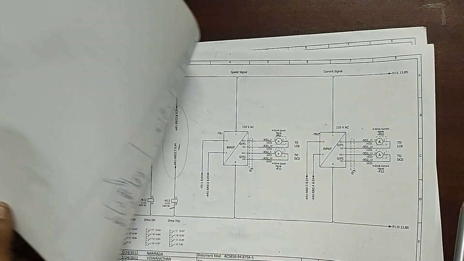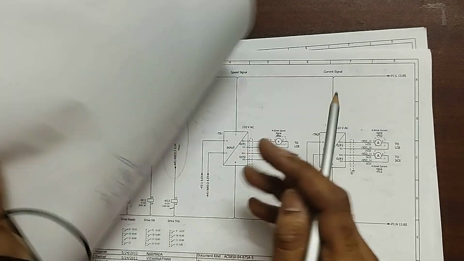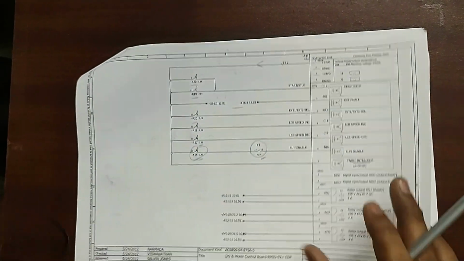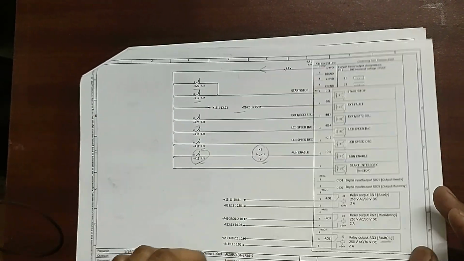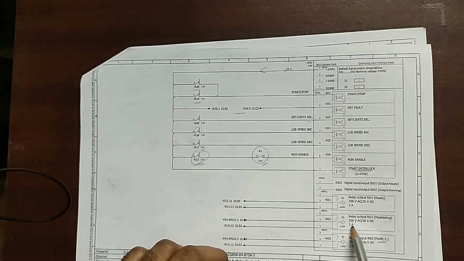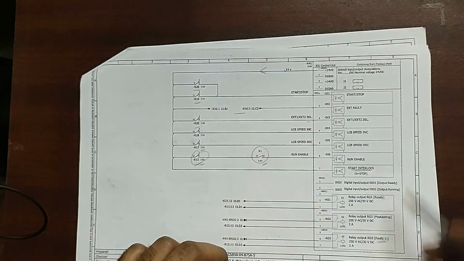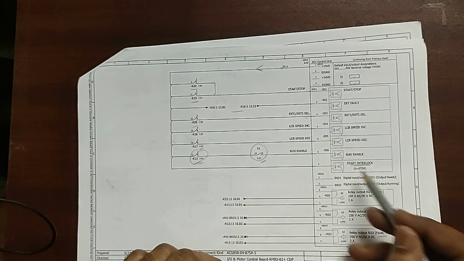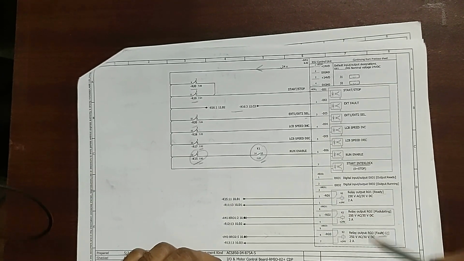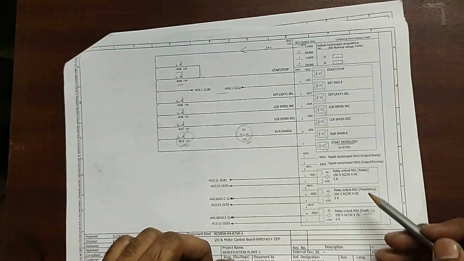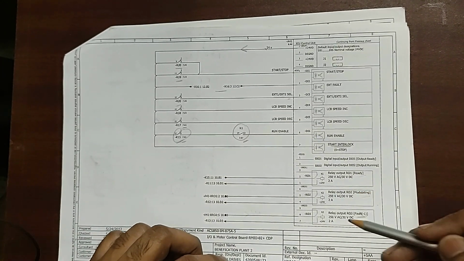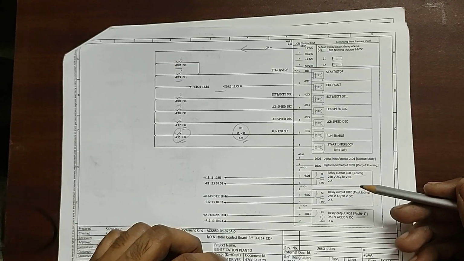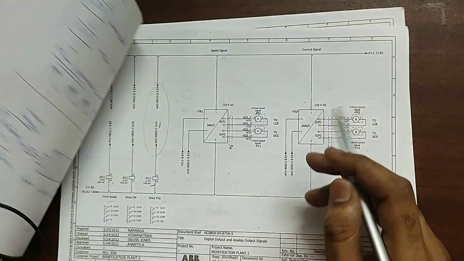These are coming from the panel, and from here it will go to that point. This is all internal. Here you can see 24 volt, it will work on 24 volt. Internal relays R01, R02, R03. All these three settings can be changed according to the requirement, and if you go to the parameters, you will get to know.